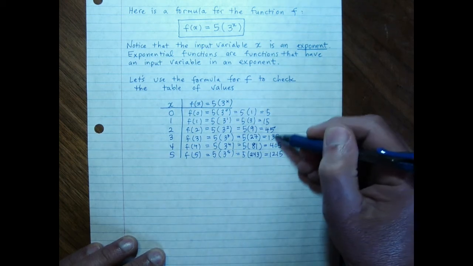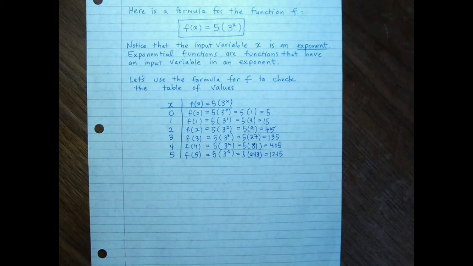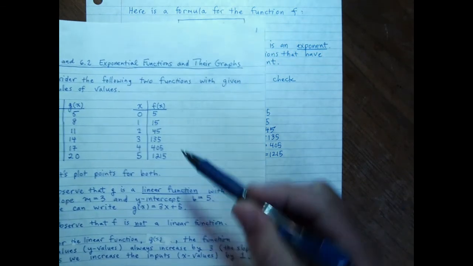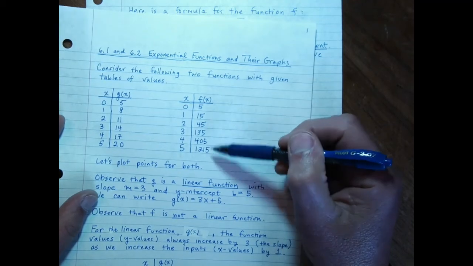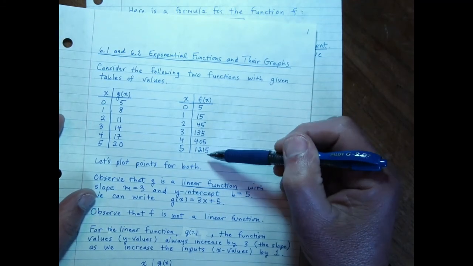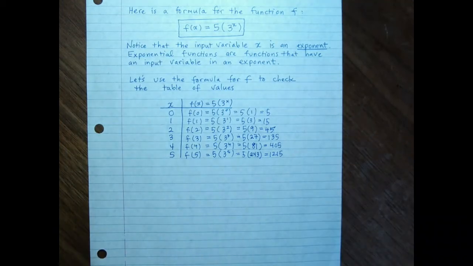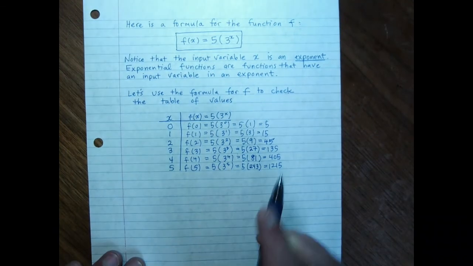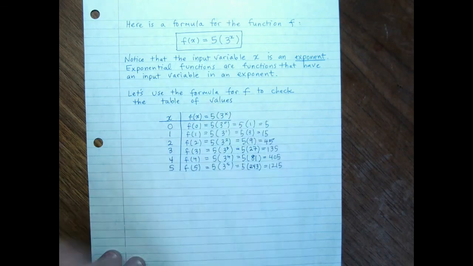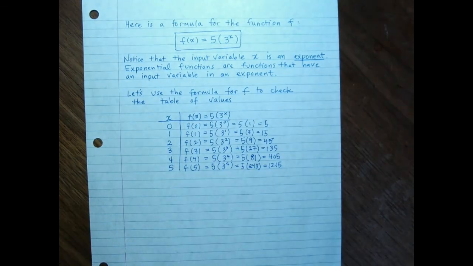So I see that the y values I got here are the same as the f of x values, the y values I gave you right at the beginning of this video, and that we graphed for the function f. So this definitely is a formula for that function. So that's the end of our introduction. We're going to look a little deeper into exponential functions in the next video.